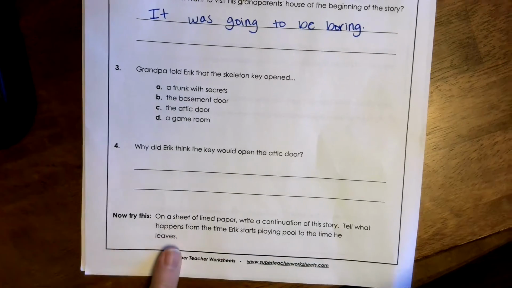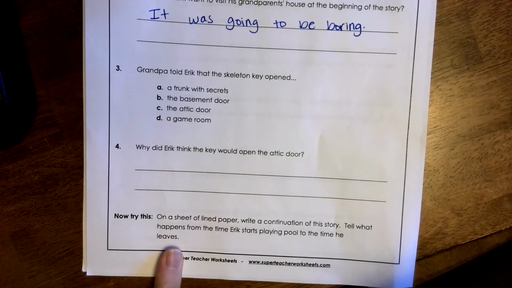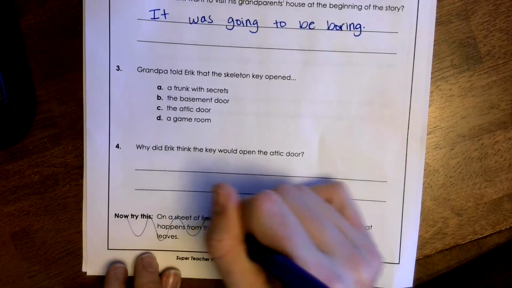And then if you want to do this bottom one, you can. On a sheet of paper, write a continuation of the story. Tell what happens from the time Eric starts to play pool to the time he leaves. Does he have a good time? Does he not? If you don't want to do this, you do not have to.